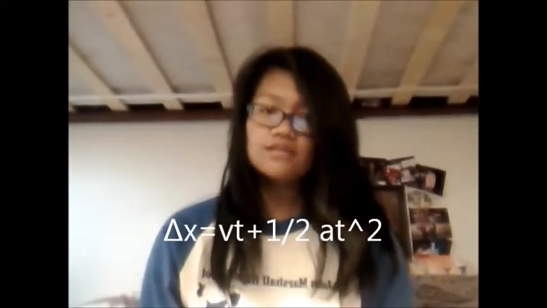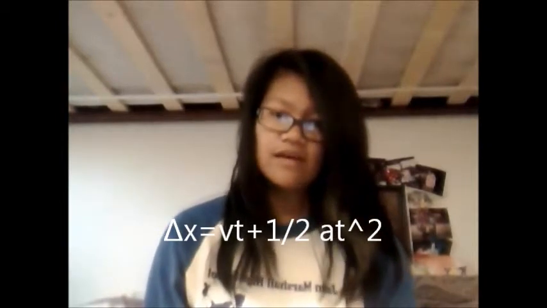Now we move on to the horizontal component of the parabolic motion. The equation for the horizontal component is basically the same, except it's delta x, not delta y. So the equation is delta x equals v initial times time plus 1/2 at squared. However, since there is no acceleration in the horizontal component, the equation can be simplified to just delta x equals v initial times time. Now that you know the equations for both the vertical and horizontal components of the parabolic motion, let's try using them to solve a practice problem.